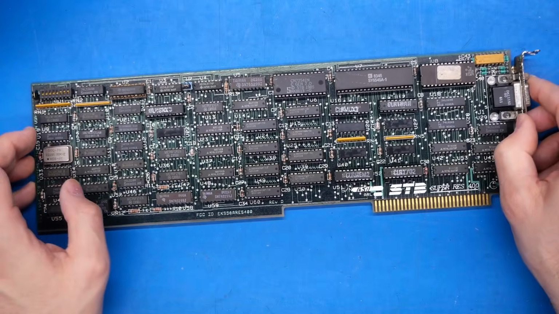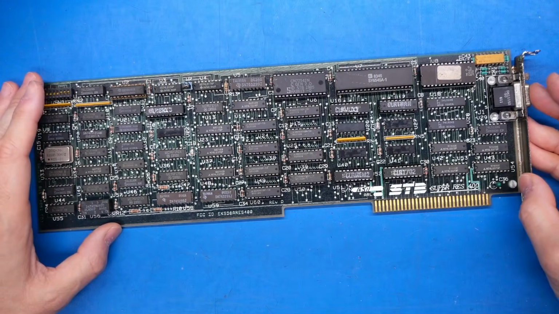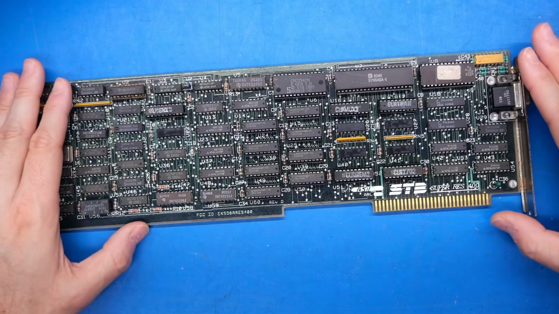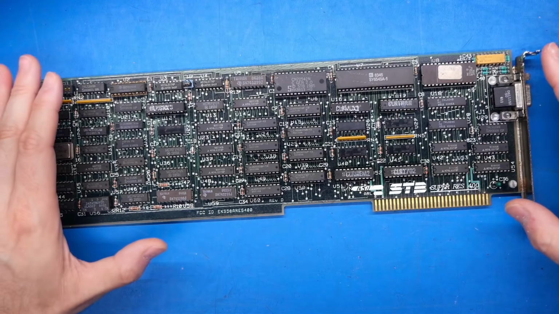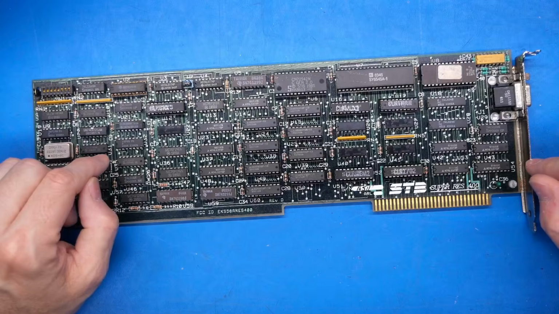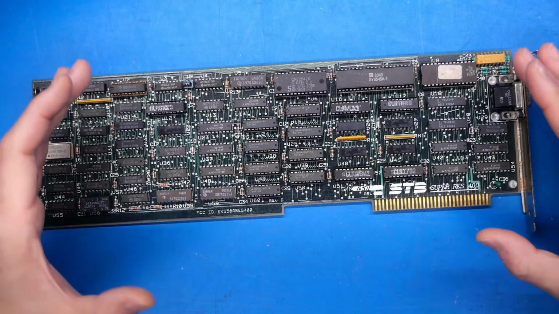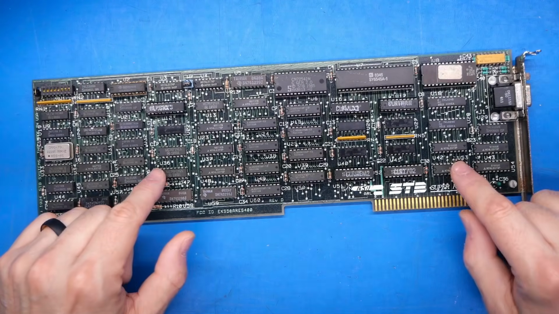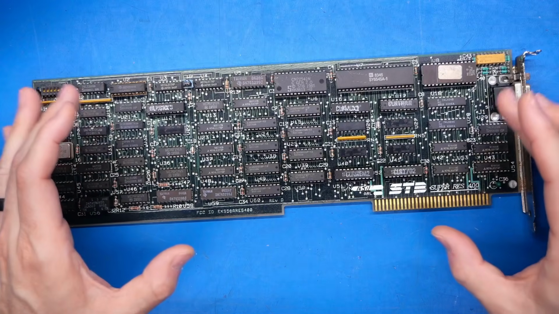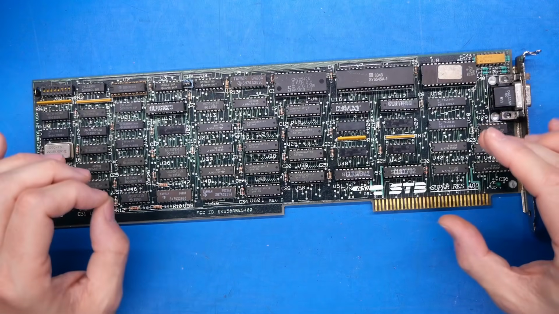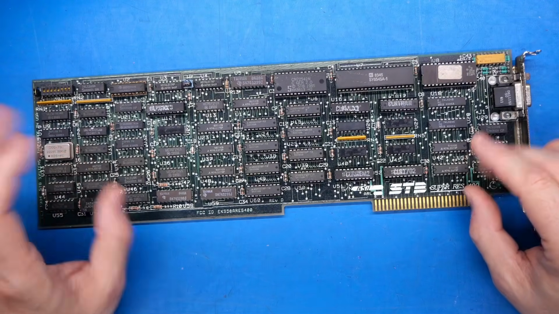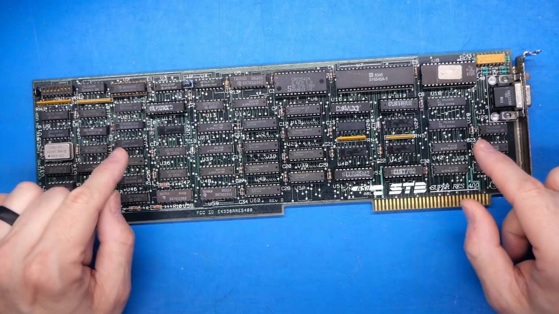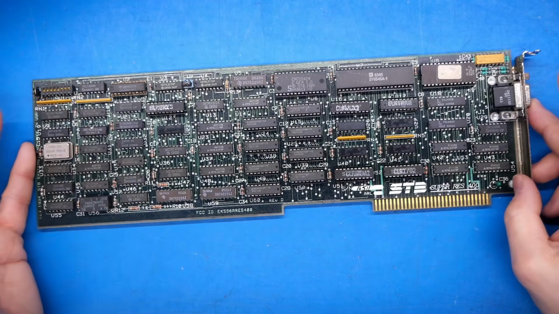All right, the STB Super Res 400. As I mentioned in the intro, this is a 400 line video card. So instead of being normal 640 by 200 like CGA is, essentially the same scan rate as NTSC video, this card is designed to output CGA-like display modes, but with a line doubled resolution at 640 by 400 non-interlaced. So therefore you get much sharper text.